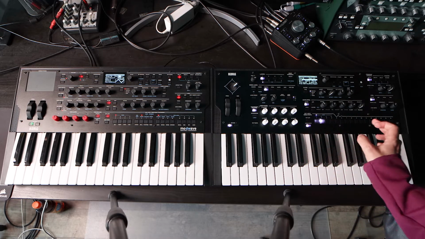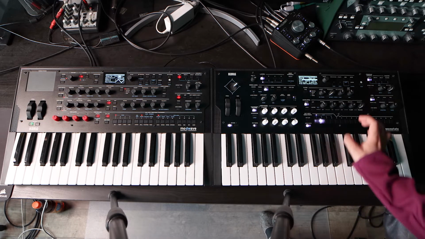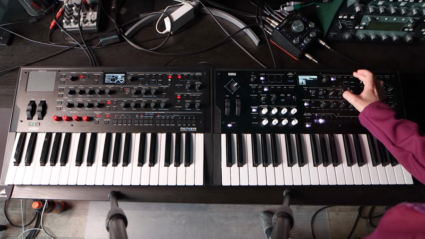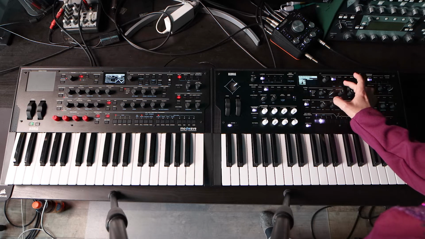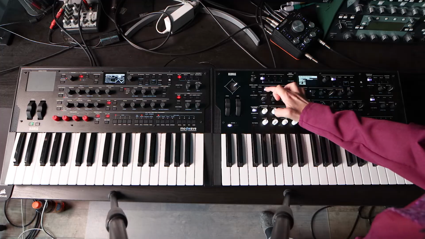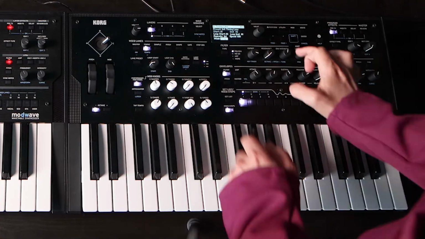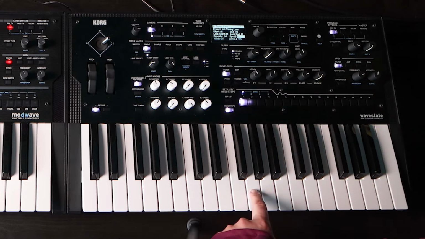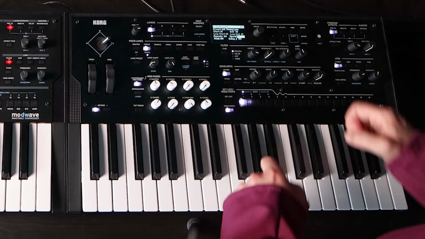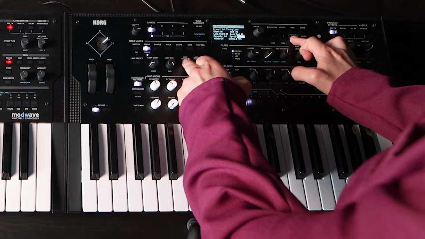So let me show you how it can sound by really quickly showing you a performance with different hi-hats. So right now it sounds like this. And now I enable random order.